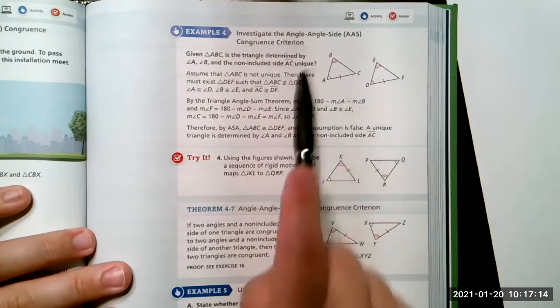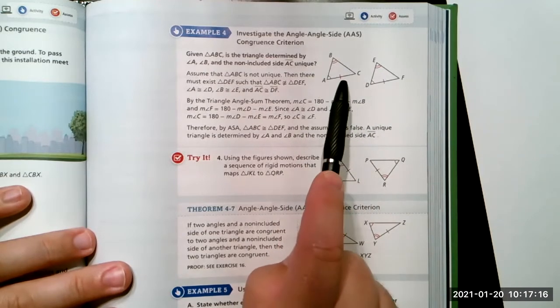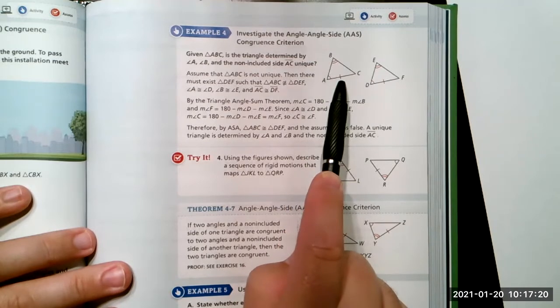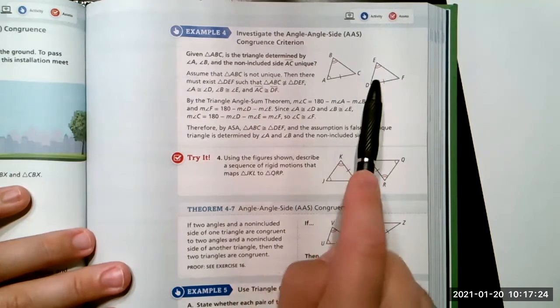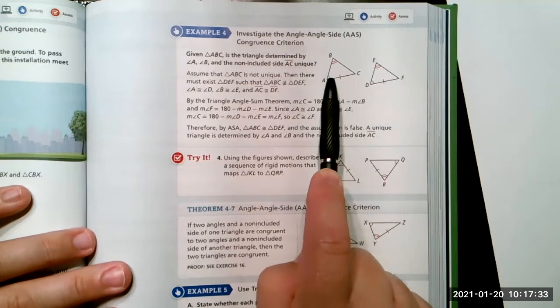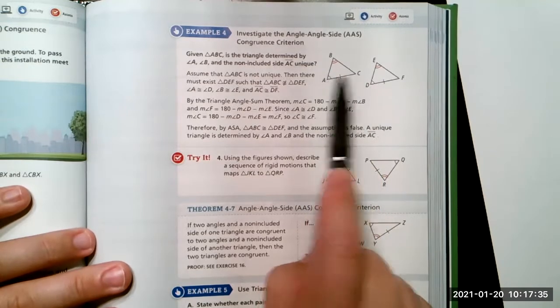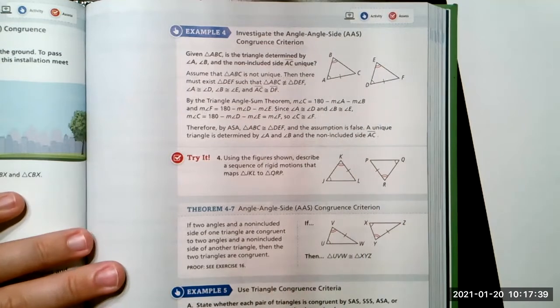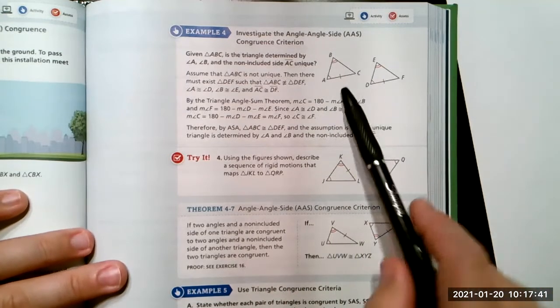So that is the definition of angle side. As long as you have two angles and a side that's not included, that's angle side. So just based off these pictures, I would say that the triangles are not unique. They're exactly the same. This triangle is not unique compared to that triangle. Those two triangles are exactly the same based off of angle side. So let's see what they're talking about here.